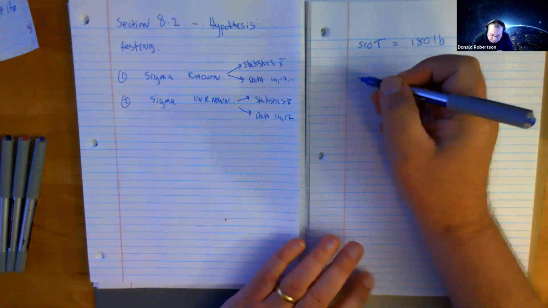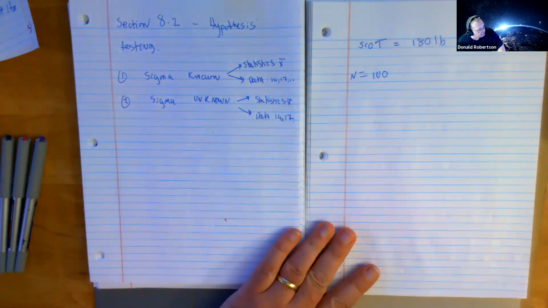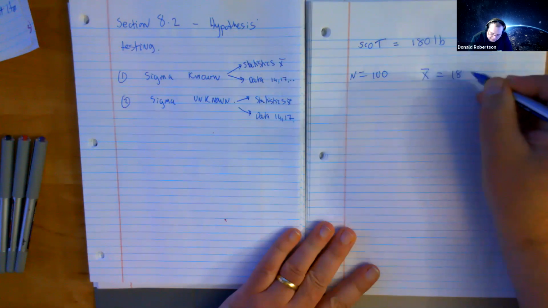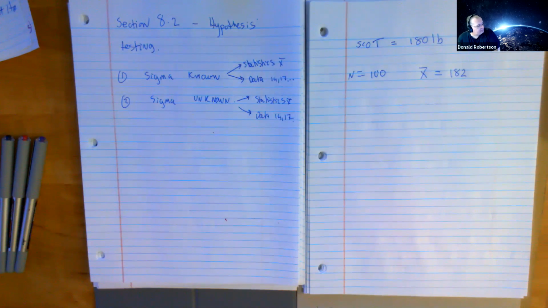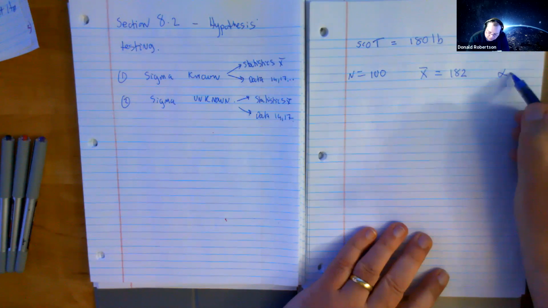So what we do is we collected a sample of, say, 100 Scotsmen, and we found out that they weighed 182 pounds. And we are going to do a significance level of 1%.